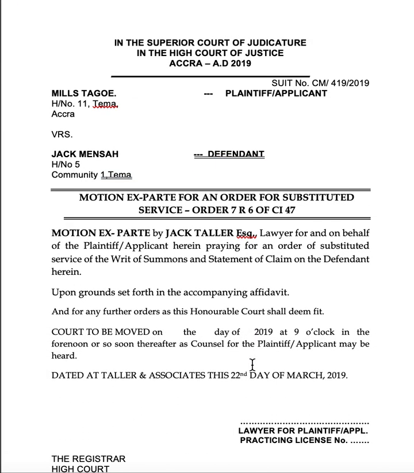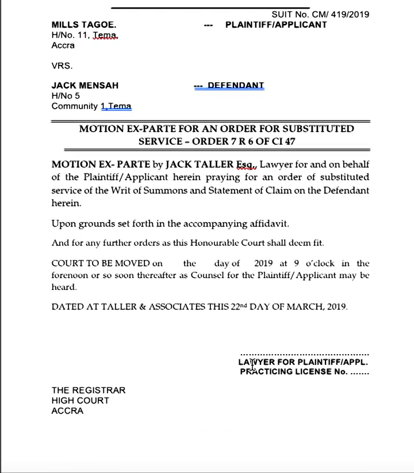So this is how the motion paper looks. You have your title, you have your plaintiff applicant, you have your defendant. There's no respondent because it's an ex parte application, so you can't describe the defendant as a respondent. He's not even aware of the suit. Then the title: motion ex parte for an order for substituted service, pursuant to Order 7 Rule 6 of the CI 47.